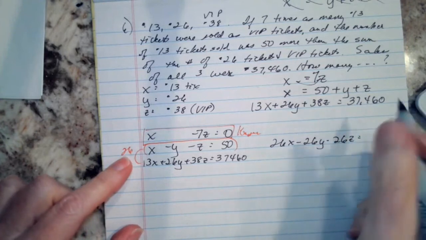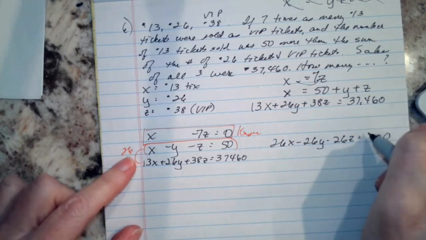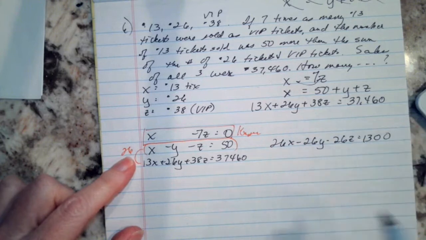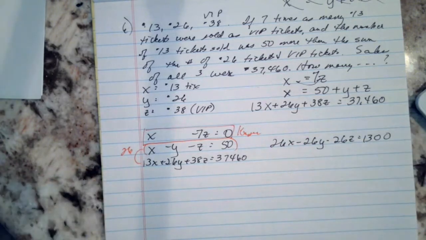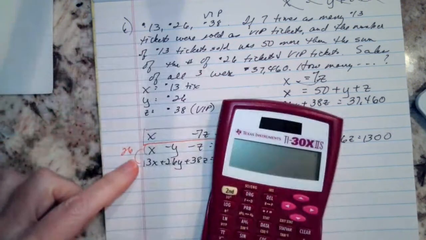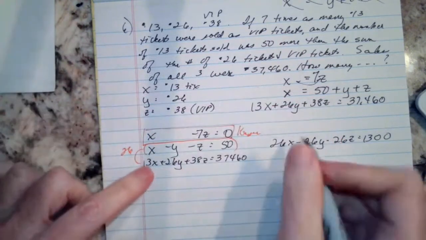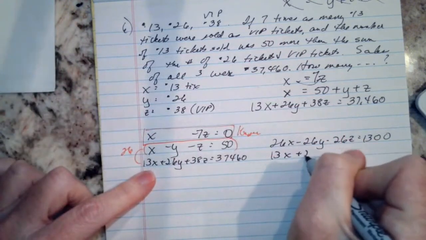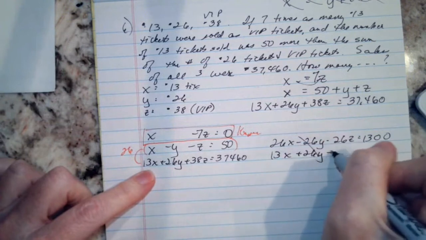And then 50 times 26, let's see, that'll be a 0, 30, carry the 3, 1,300. And that's the thing. Don't assume your brain can do it. Verify it. 50 times 26, 1,300, okay. Good, those will cancel out.